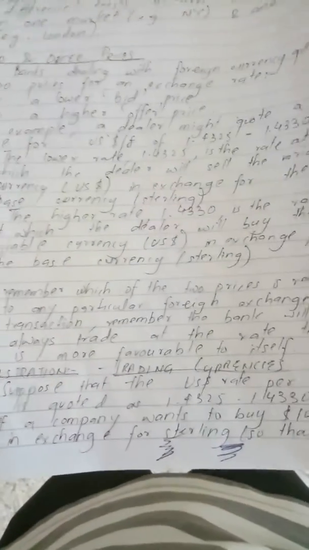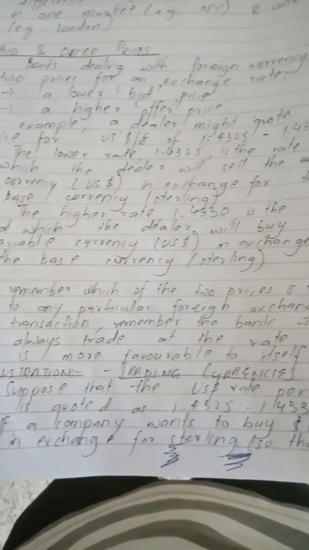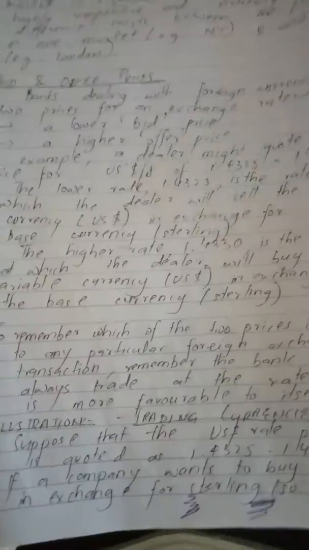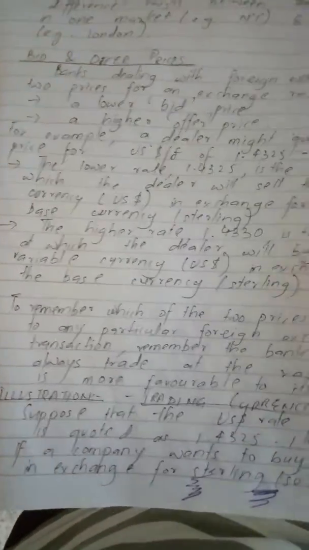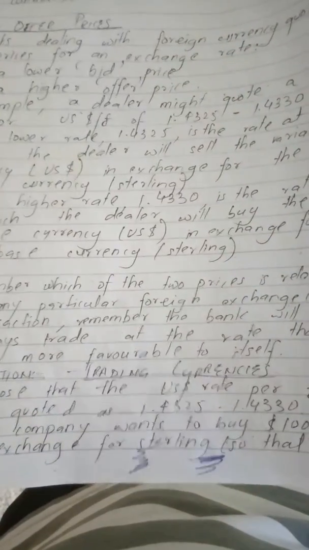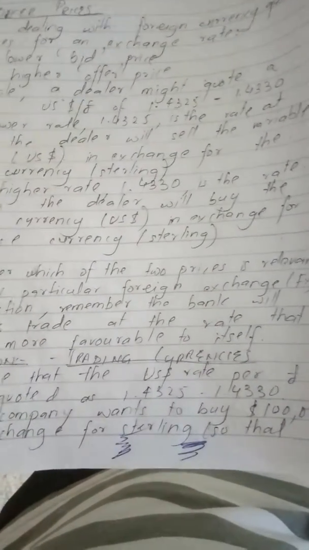So to remember which of the two prices is relevant to any particular foreign exchange transaction, remember the bank will always trade at the rate that is more favorable to itself. Understandable? Illustration: trading currencies. Suppose that the US dollar rate per pound is quoted as 1.4325 to 1.4330.